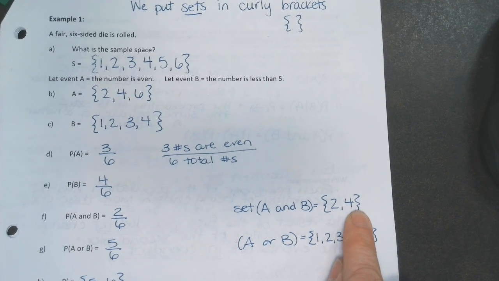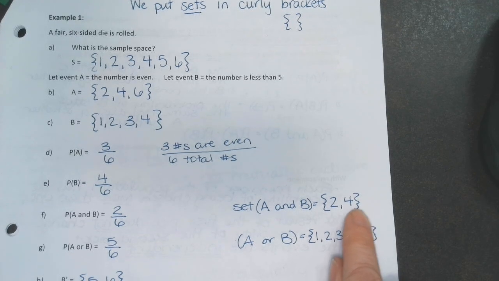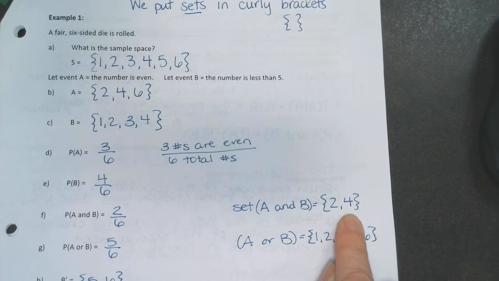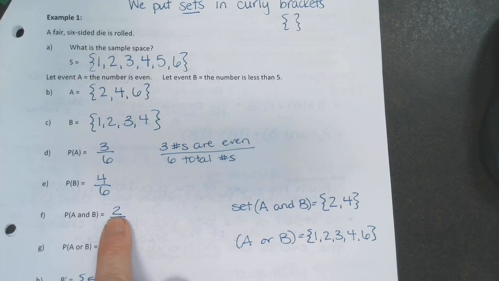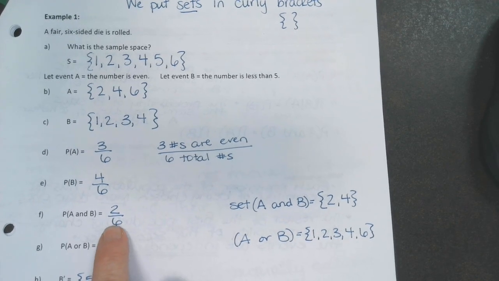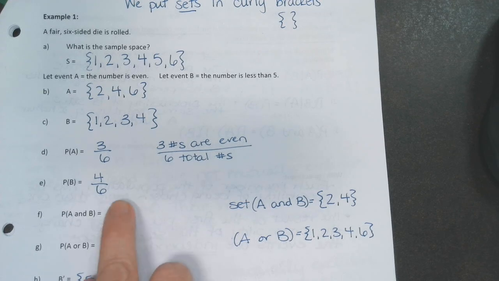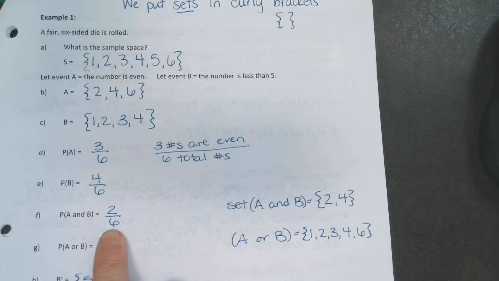There are 2 different numbers that I can roll that will be in both set A and set B. So let's pretend the game is, if I roll a number that's in both sets, I win $1 million. Well, there's 2 different outcomes that I could have that would win me that $1 million. So my probability of getting something in that intersection, in that and, is 2 out of 6.